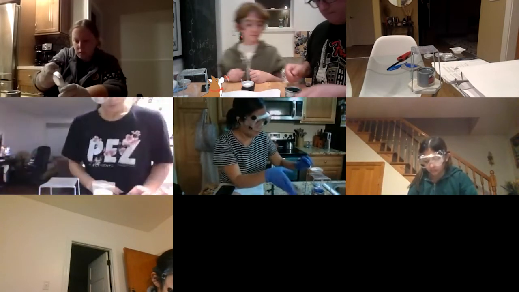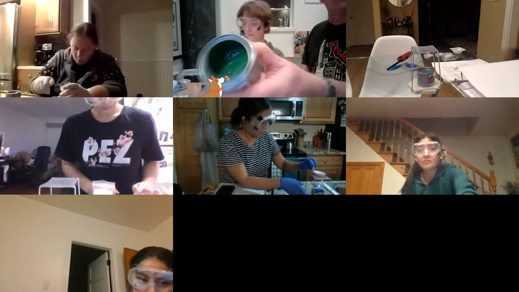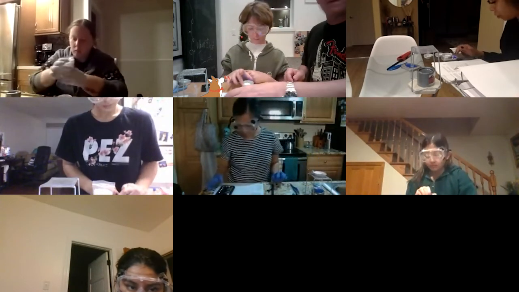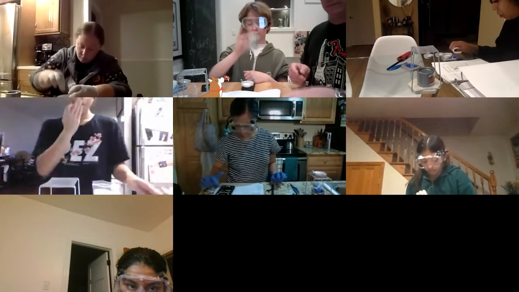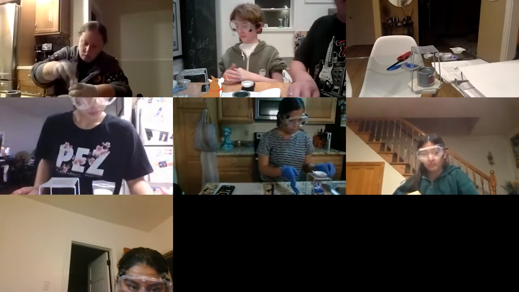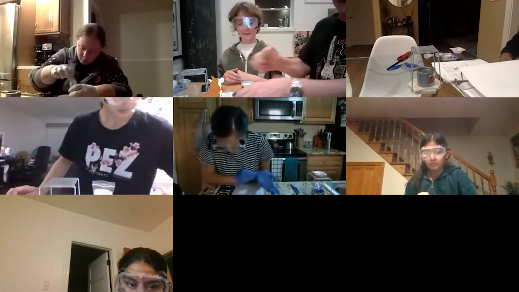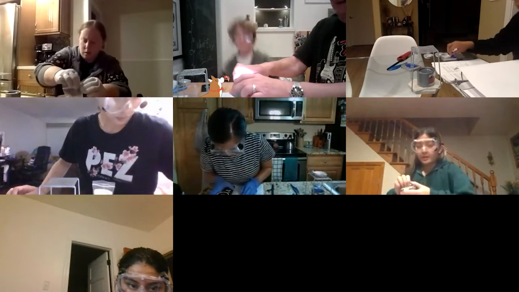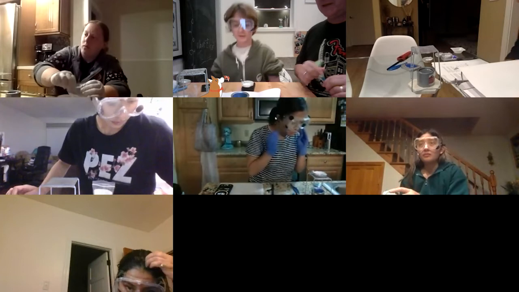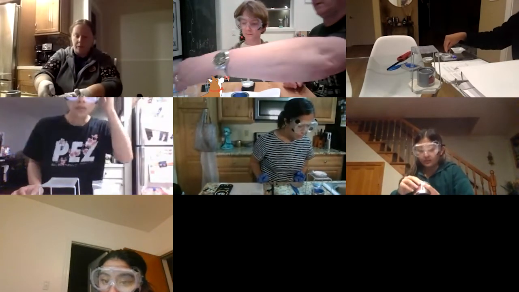There we go. Yes, you can see it's this really cool green color. If you smell it, it basically smells like ethanol because that's what it is. It's a gel of ethanol. Do you want to light it? There you go. It's this really cool, pretty blue flame.